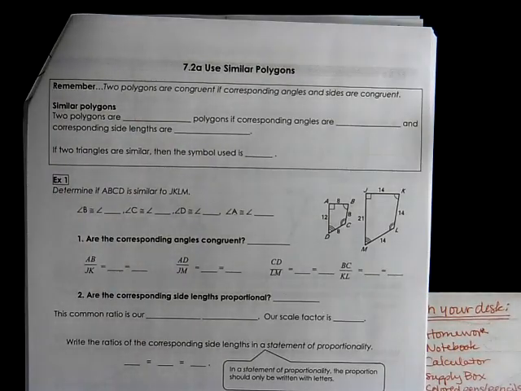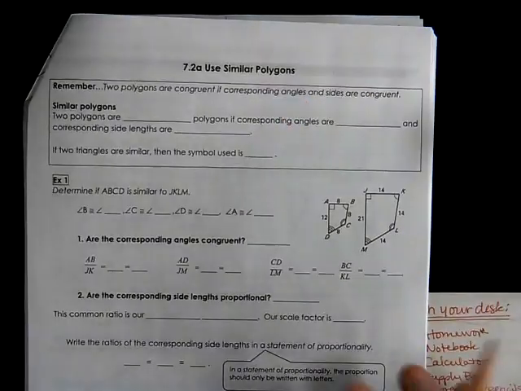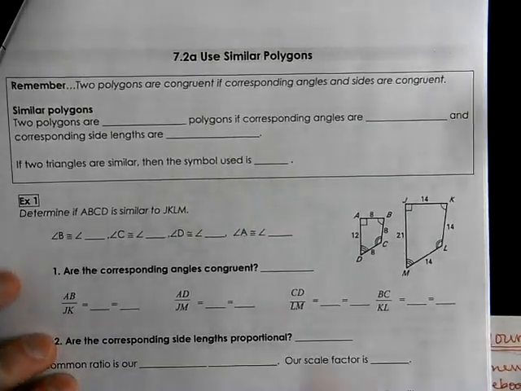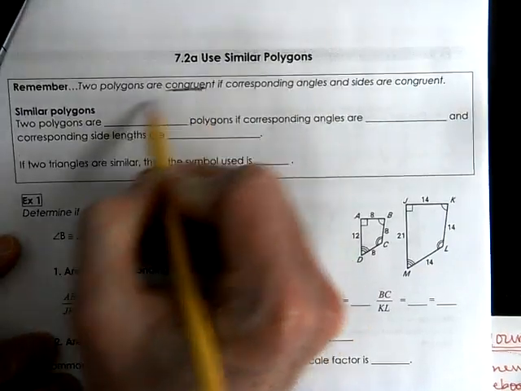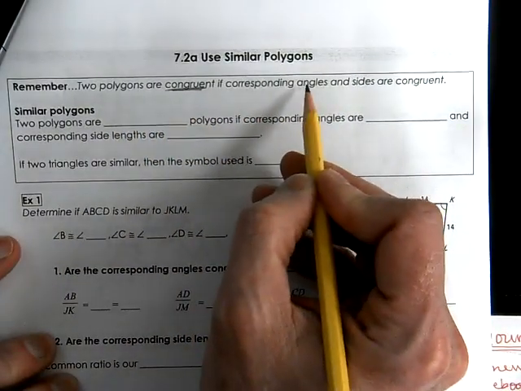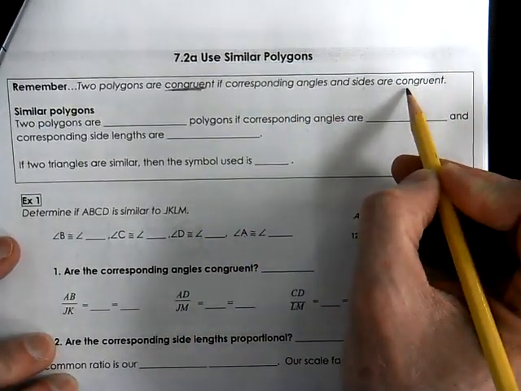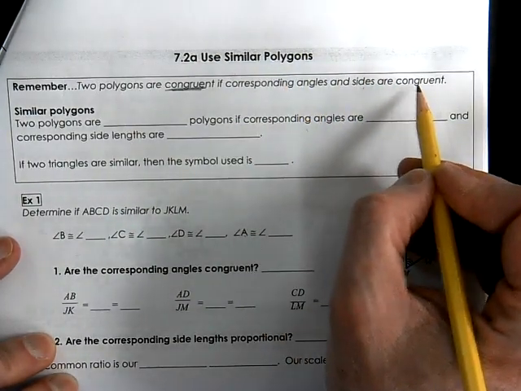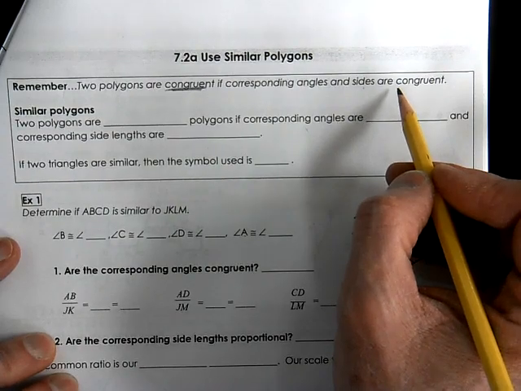This is Geometry 7.2a. We're talking about similar polygons. As we learn about similar polygons, let's first talk about what we recall from congruent polygons. Congruent polygons are going to have corresponding angles and corresponding sides that are both congruent. All the sides are congruent and all the angles are congruent of two different shapes.